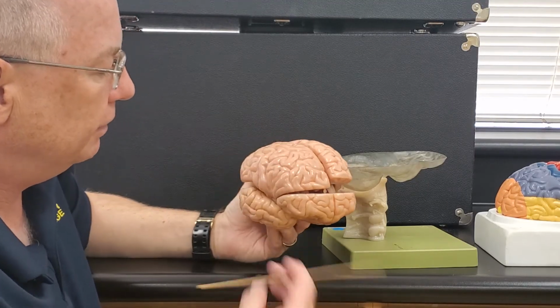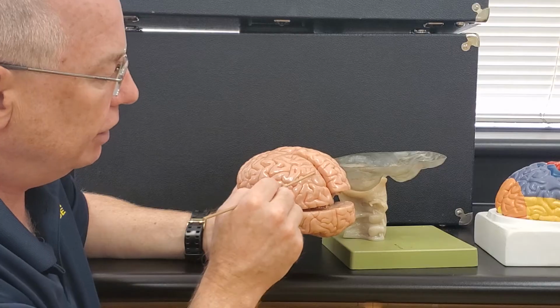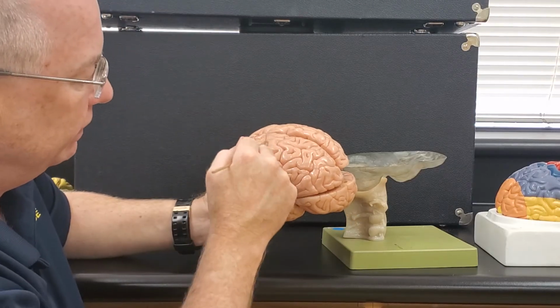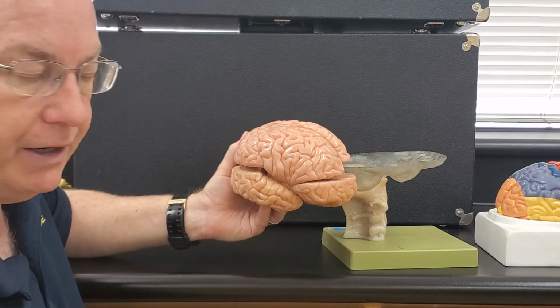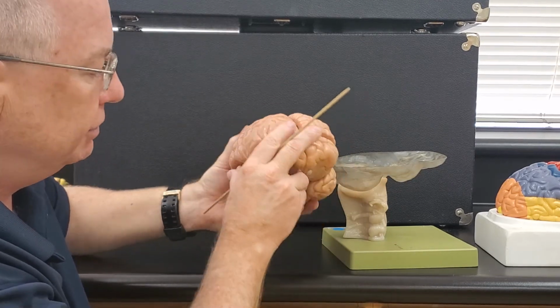Okay? Every bump is a gyrus. Every groove is a sulcus. You should be able to find the central sulcus, the pre and the post-central gyrus, and the lobes of the brain, as well as the cerebellum, pons, and medulla.